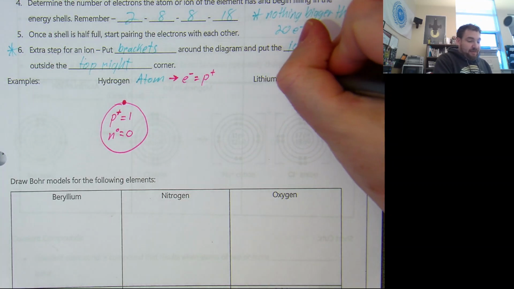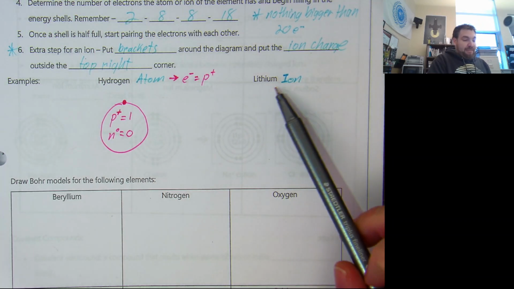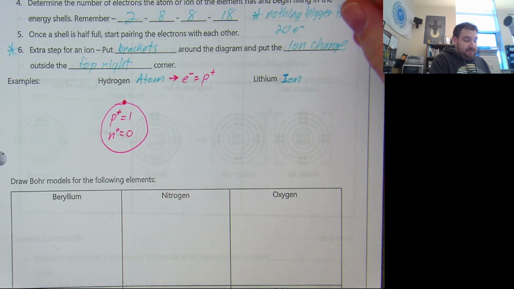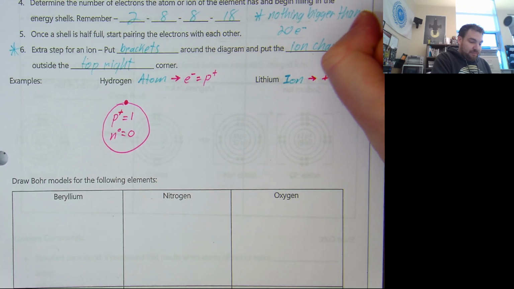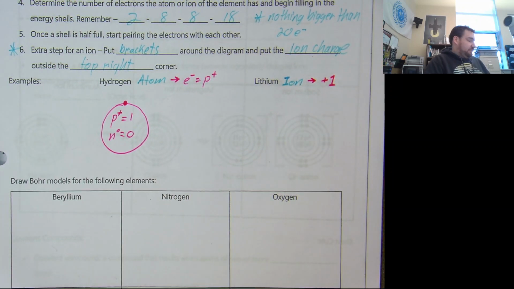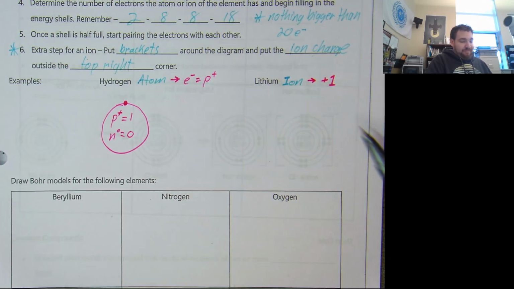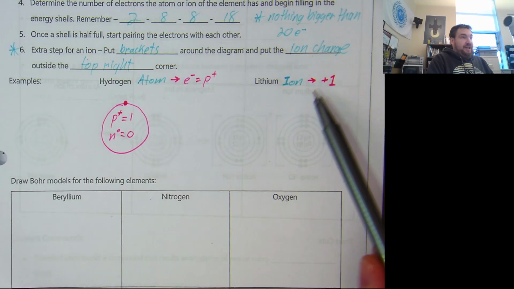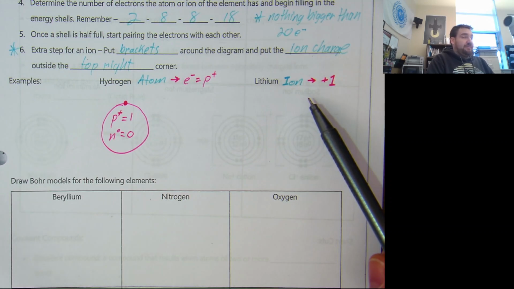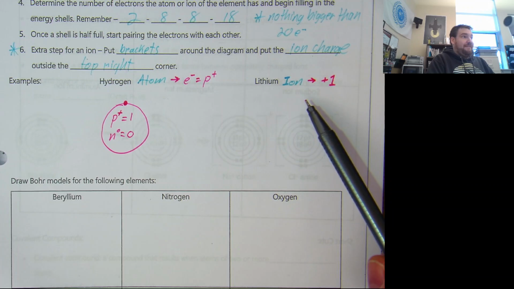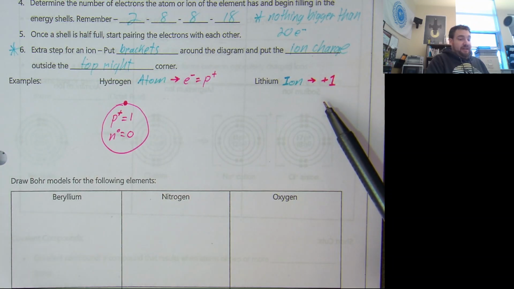Okay, let's do the same thing for lithium, but I'm going to make it an ion this time. We're going to do a lithium ion. When lithium becomes an ion, lithium becomes +1. That's what it says on the periodic table. Those are the values we're going to use. Lithium becomes a +1 ion. So if it's going to be +1, what has happened to lithium to become +1? Did it gain or lose an electron? It lost. It had to have lost. If it became positive, electrons are negative, means it lost an electron.